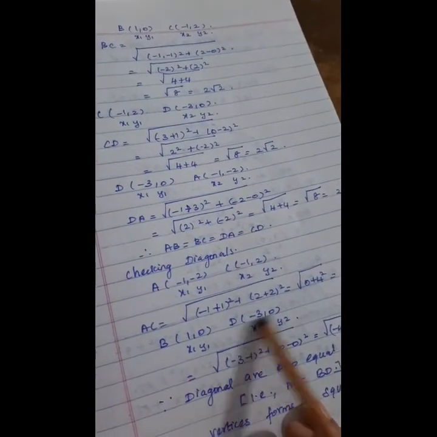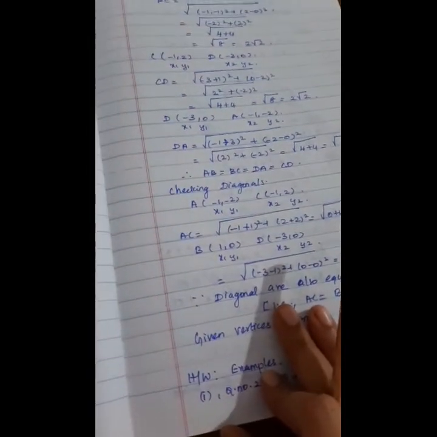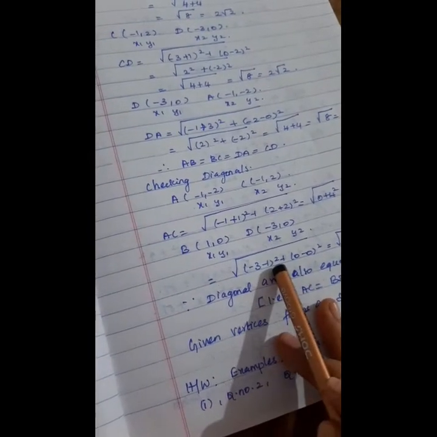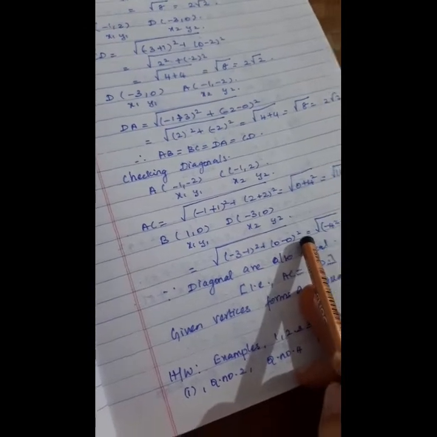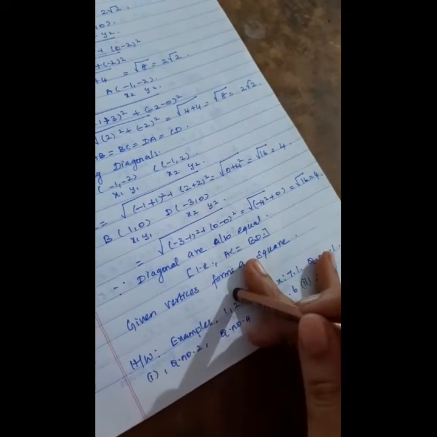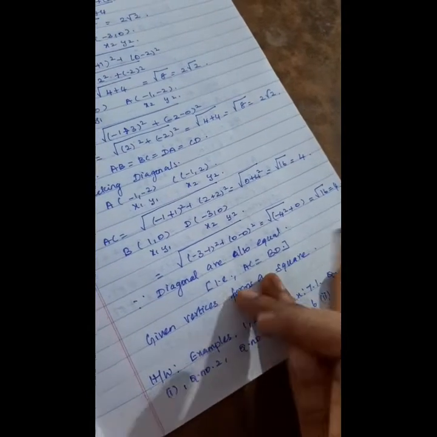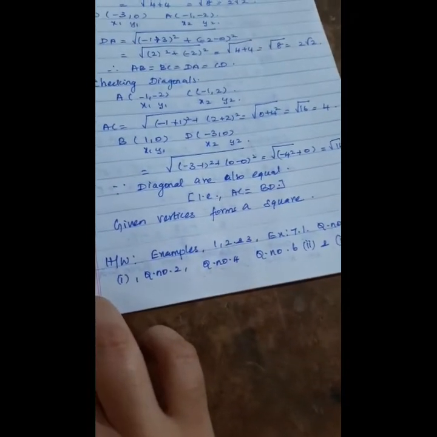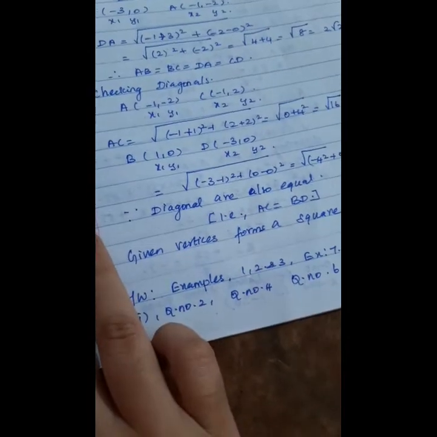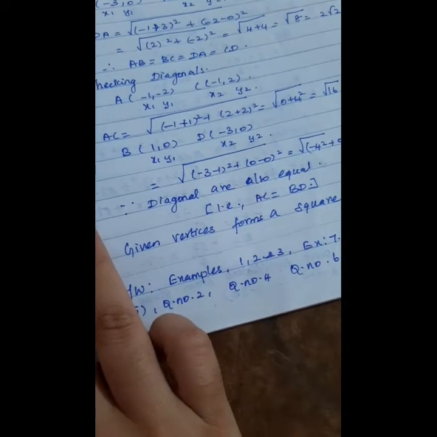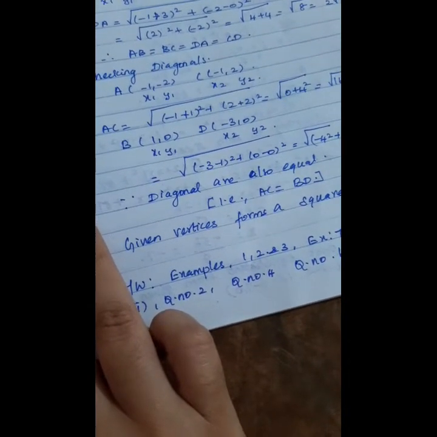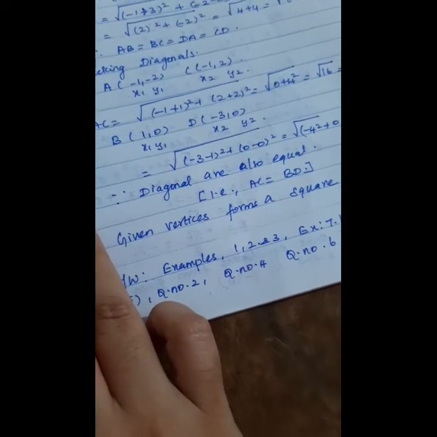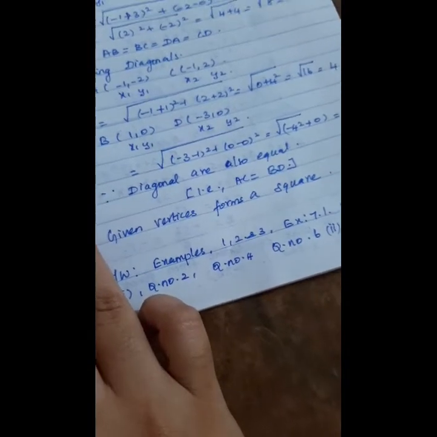Go for BD. For BD also, x1, y1, x2, y2, minus 3, minus 1, 0, minus 0 whole square. That distance is also 4. Therefore, the diagonals are also equal. What does it mean? The given vertices form a square. 4 vertices are given, so 4 sides distance we found, all are equal, so it may be a square or rhombus. So what we did as the next step, we found out the length of the diagonals. Since the lengths of the diagonals are also equal, this is a square.